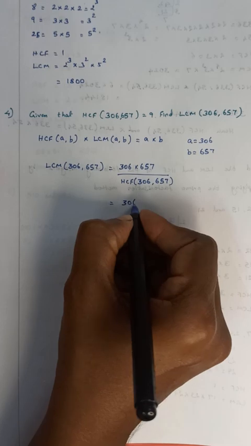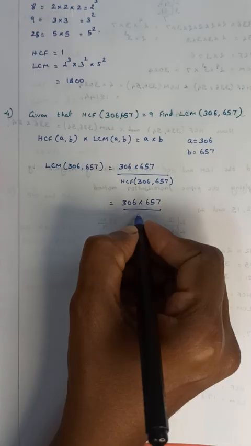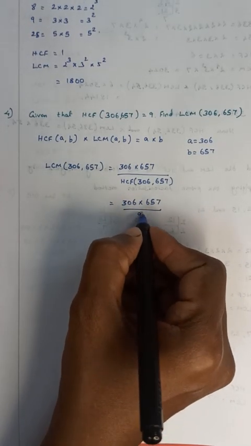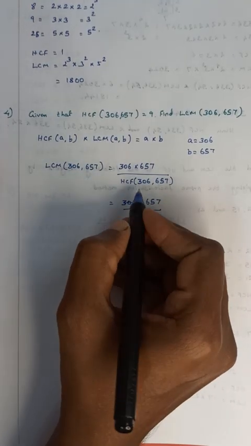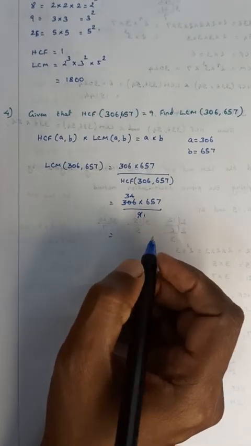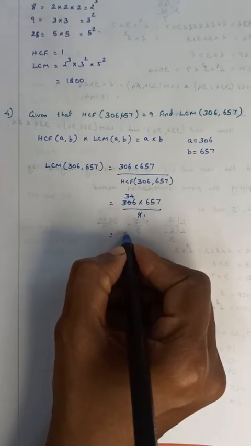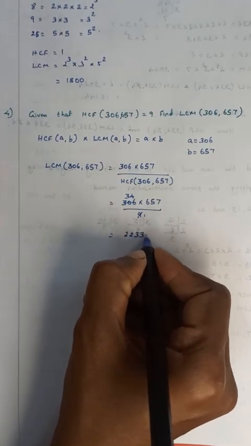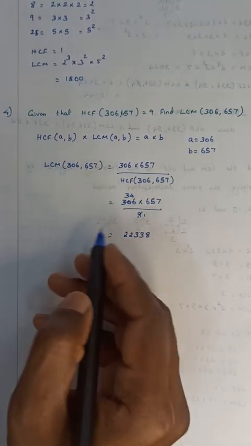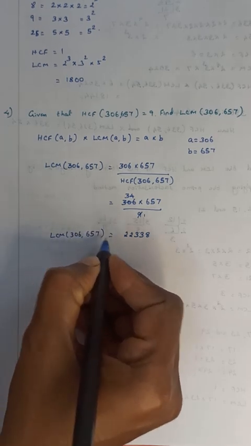So we can write 306 into 657 divided by 9. So 306 is divisible by 9, we get 34. So now if we multiply 657 with 34, we get 22,338. This is the LCM of 306 comma 657.